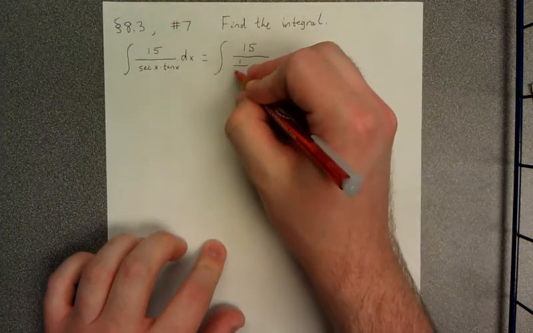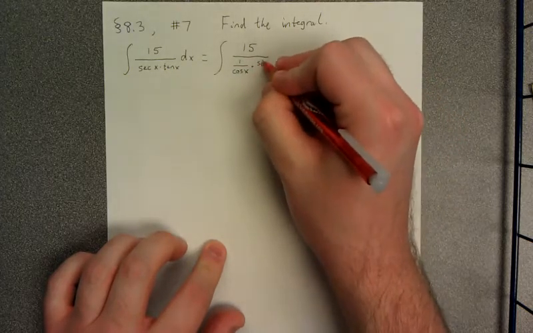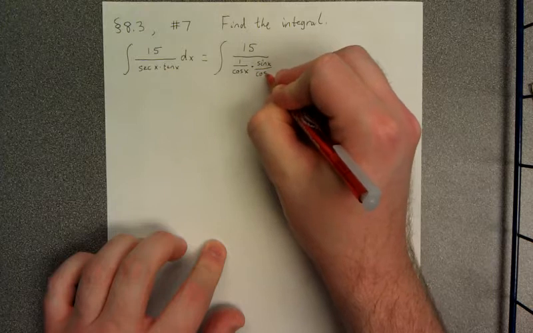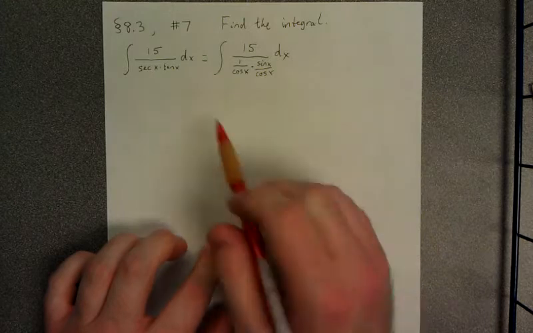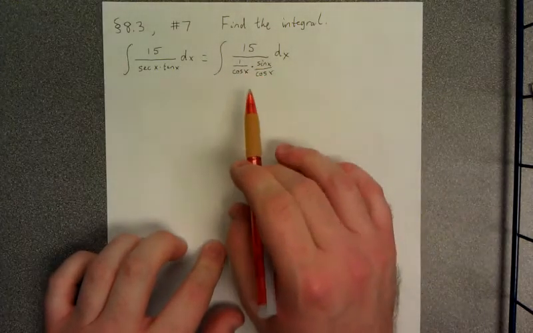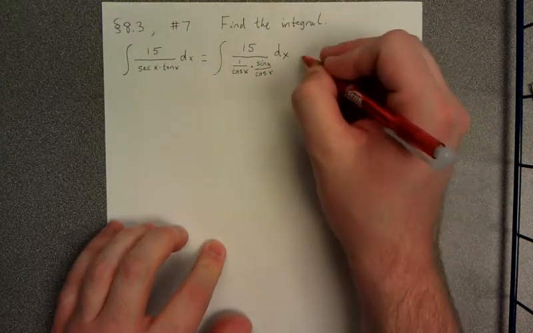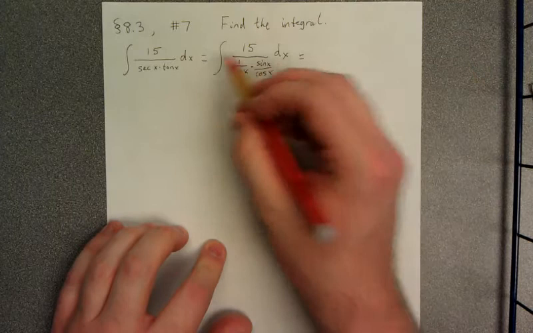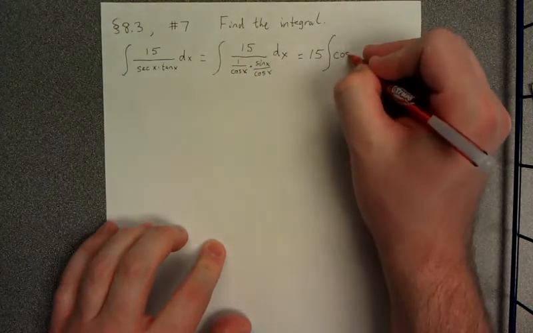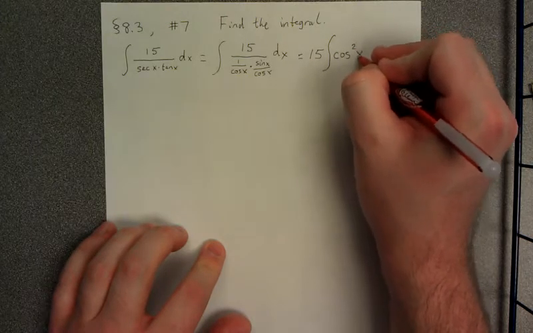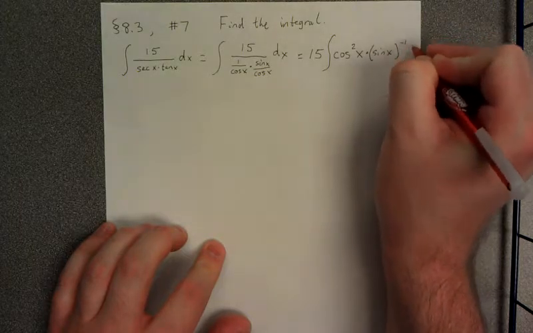Secant of x, we'll use the reciprocal identity to call that 1 over the cosine of x. And tan of x, we'll call that sine of x over cosine of x. Now, this does not make our integral a whole lot nicer because now we have fractions inside of our fractions, so recognizing that the cosine of x is in the denominator of each of those, I'm also going to factor that 15 out. We can call this cosine squared of x times sine of x to the minus 1 power.